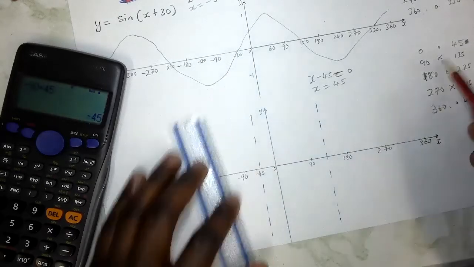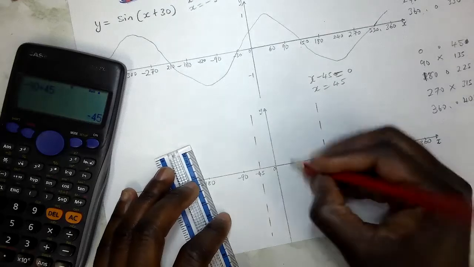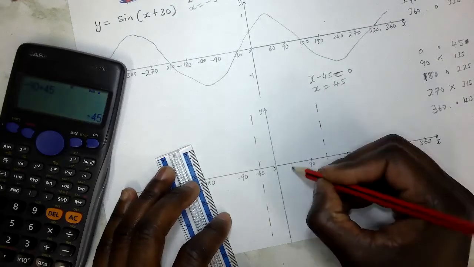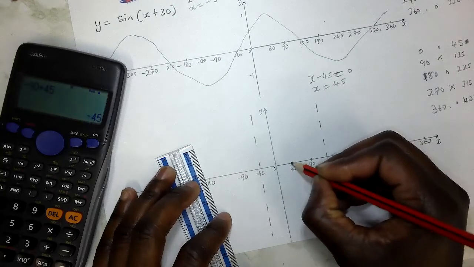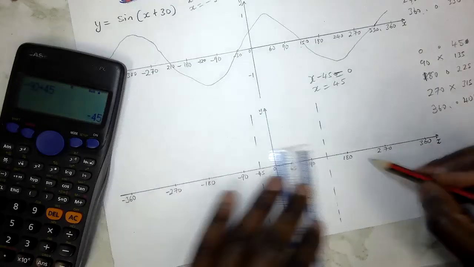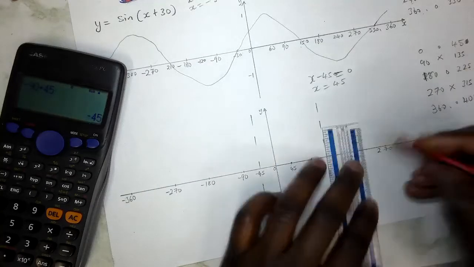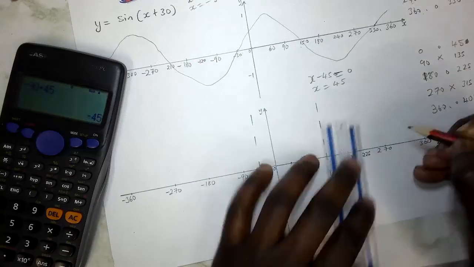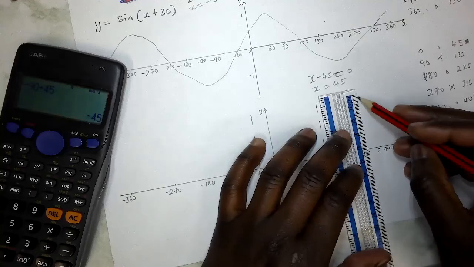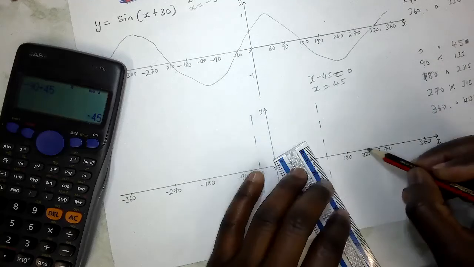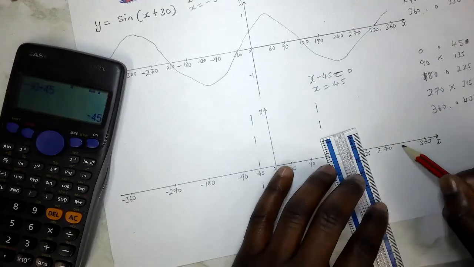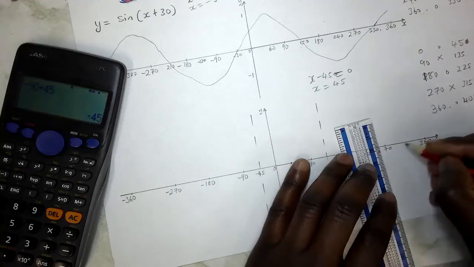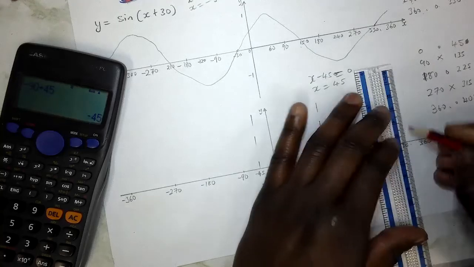And at 0 it is supposed to be at 45. Then here, this is 225. It's supposed to be touching here. Then 315 is our asymptote.